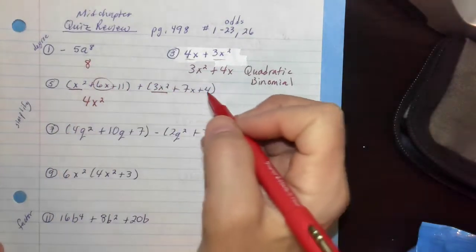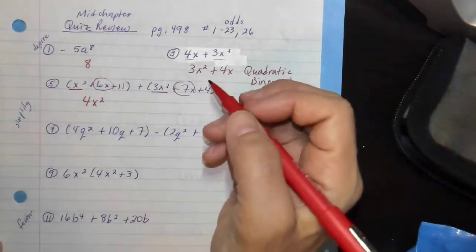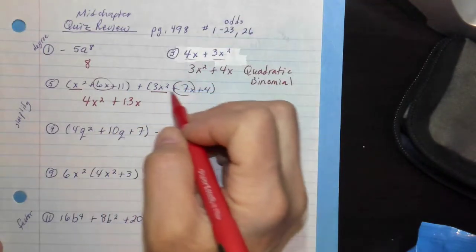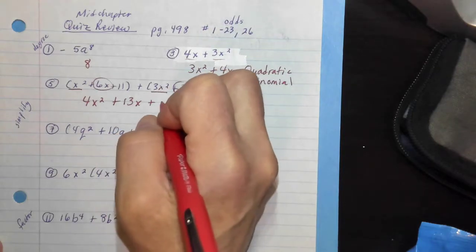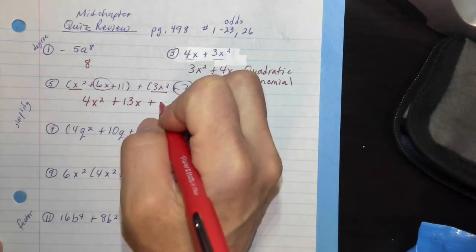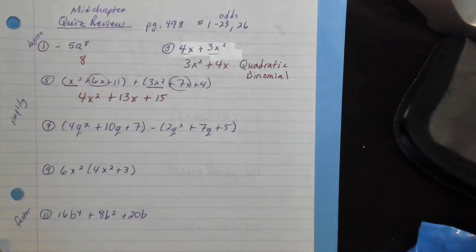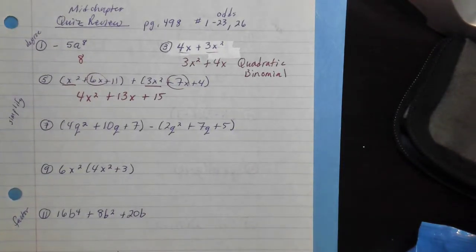Now I have a 6x and a 7x. When I add those two up, I will get a 13x. And a plus 11 and a plus 4. When I add just the constants, that's what a number is called, I get 15. So 4x squared plus 13x plus 15 should be your answer.